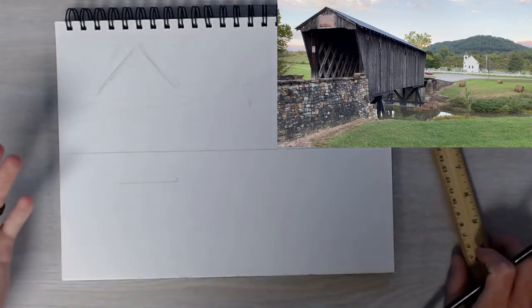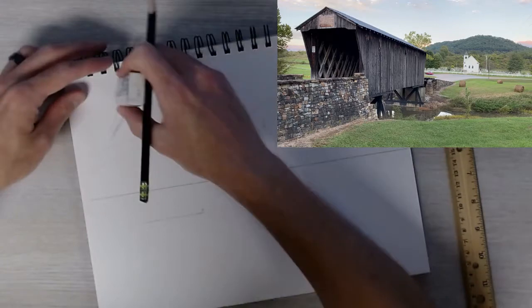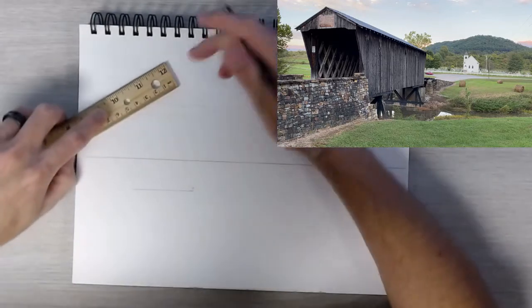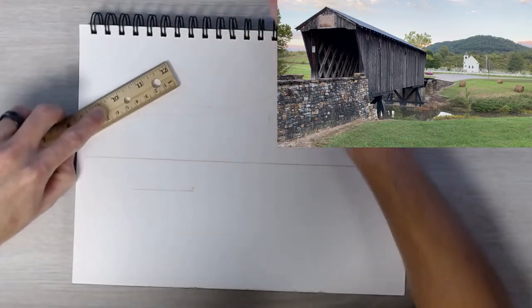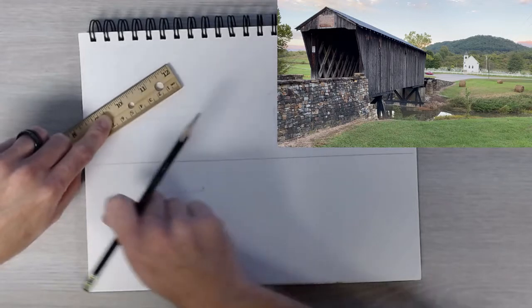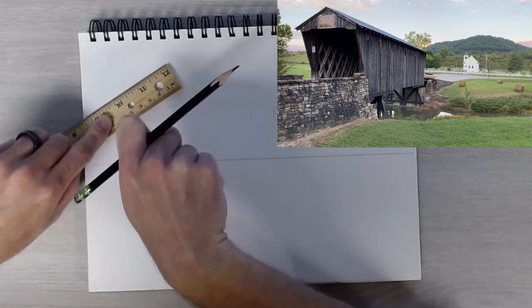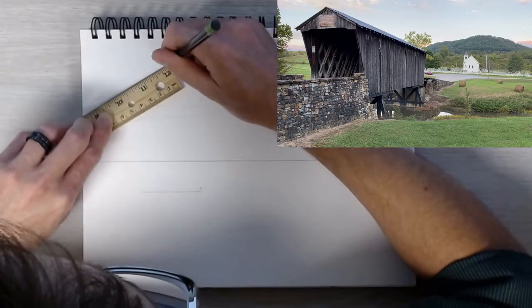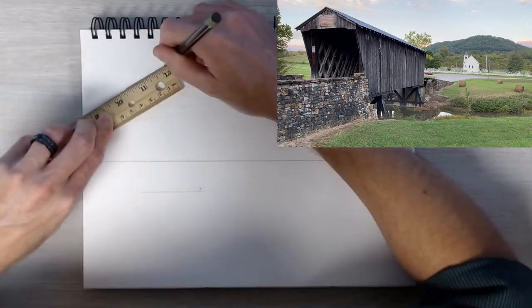Okay, and now we have our basic lines for everything that we need. So let's go ahead and start really defining these lines. If you remember, we break everything down into basic shapes. We know approximately where the top of the bridge is going to be, and it's going to be right about here. We'll try to match up this angle with the angle that is in that picture. So it looks pretty similar to that. So let's go ahead and draw that down.